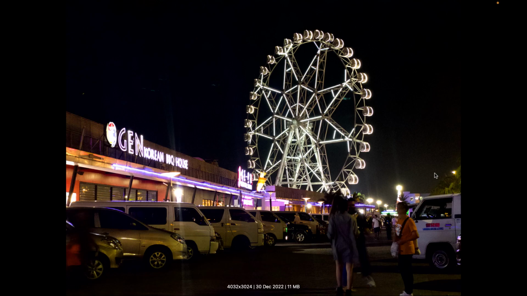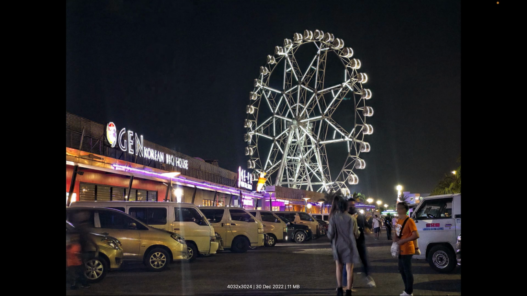All right, so here was the before and the after. So I hope you see that you can get really impressive night shots even in low light as long as you shoot in RAW and process it correctly with a capable RAW editor like ON1.